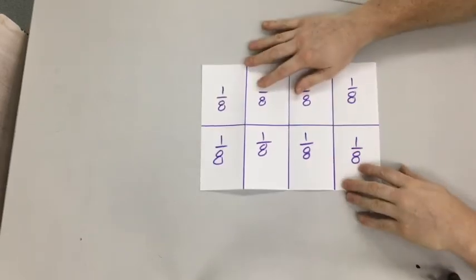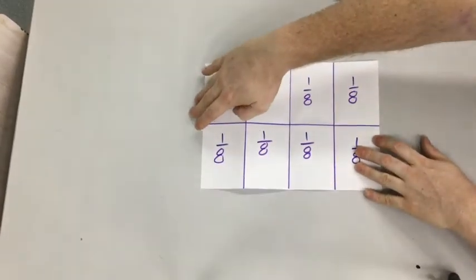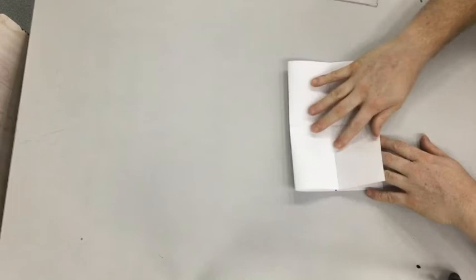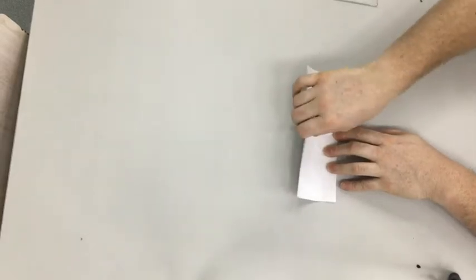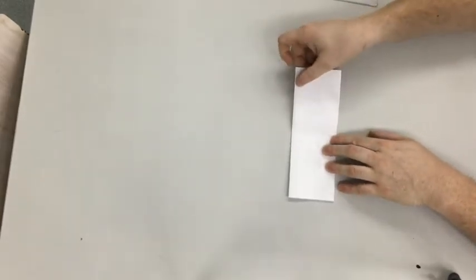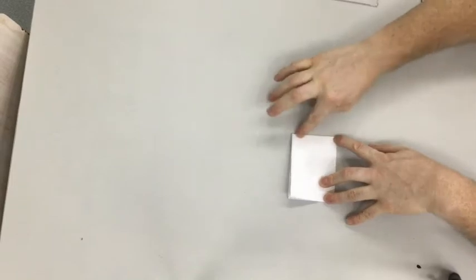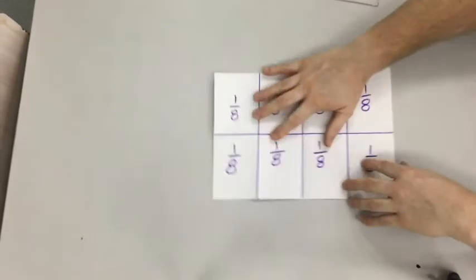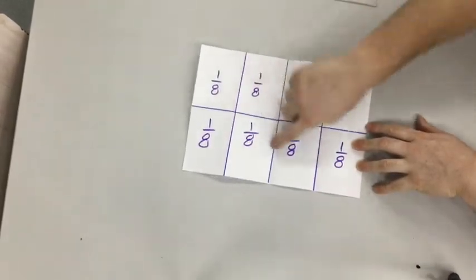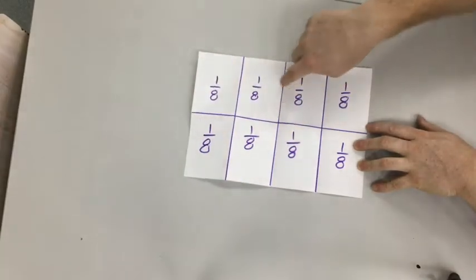After 1/4, I asked you to make 1/8. Same way, I fold in half, then I fold in half, and then if I wanted to, I could have folded this way, but to make it a little bit easier on myself, I folded it this way. Open it up. Lines. 1/8, 1/8, 1/8.